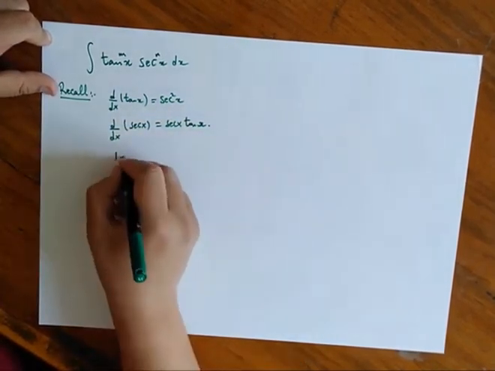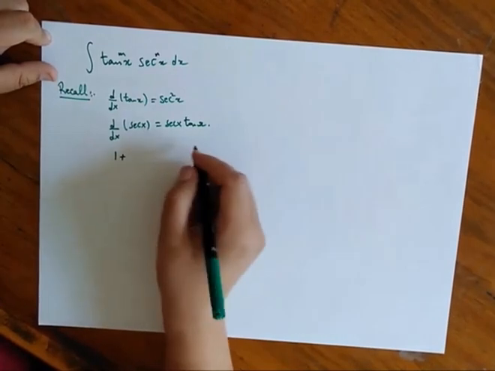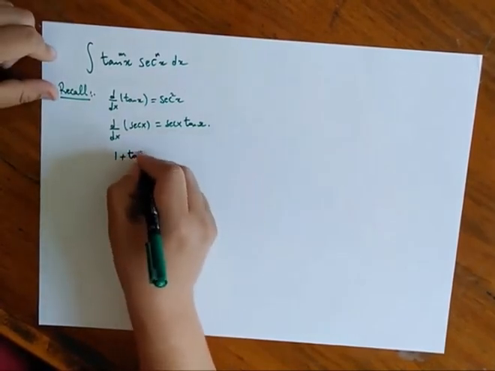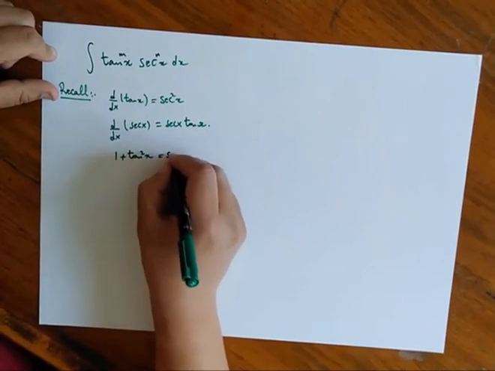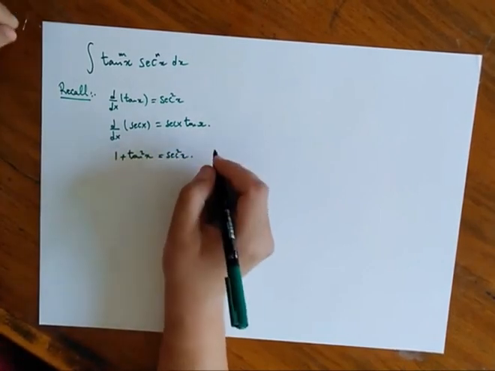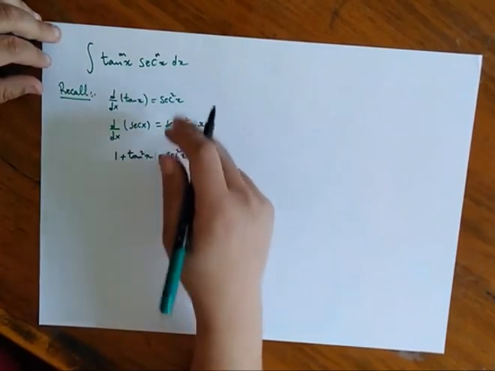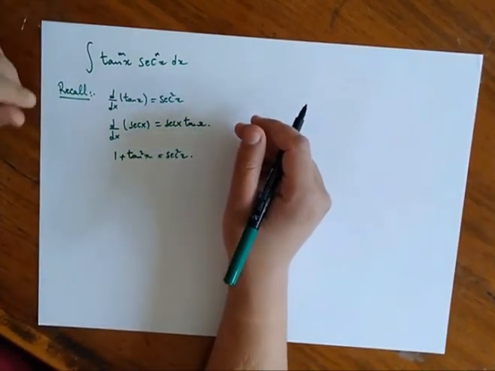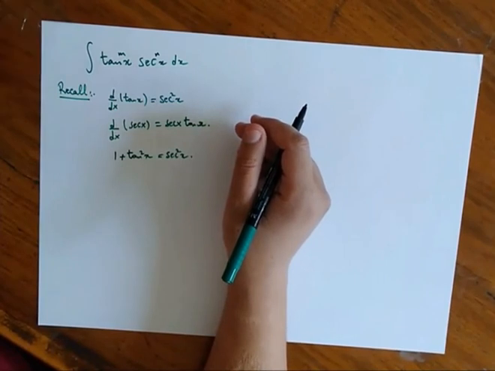Okay, and also a similar relation, which can be used from the first one, which is 1 plus tan square x equals secant square. Okay, so using these three pieces of information, we will be able to discuss this kind of integral as before.